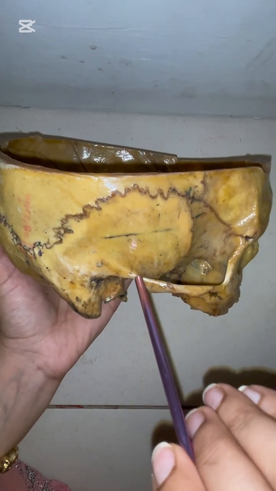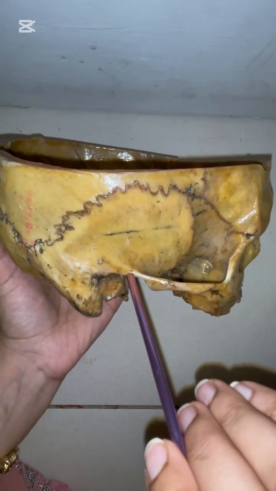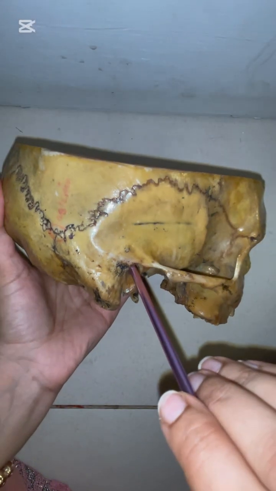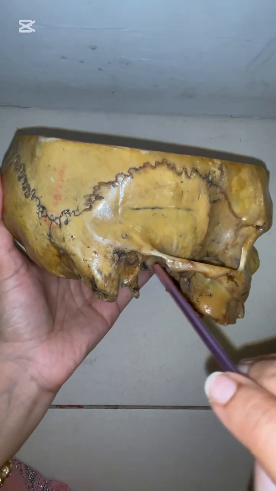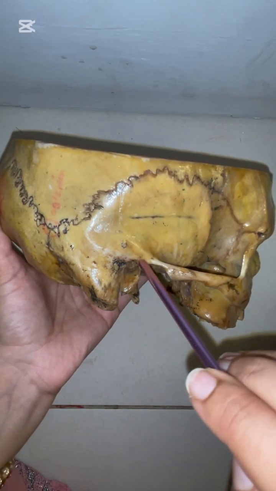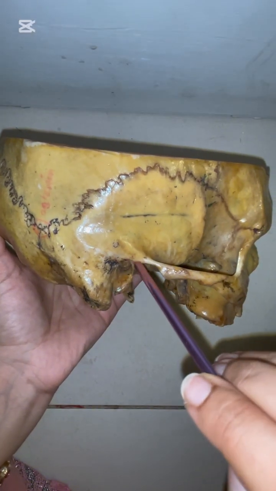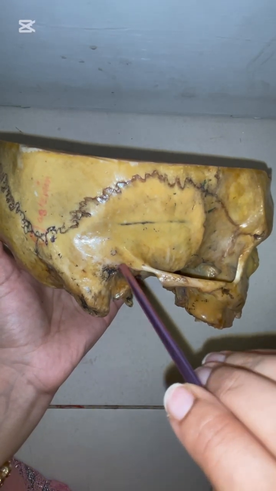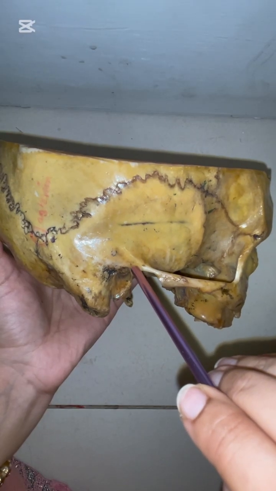Now there is another structure that is called the suprameatal triangle. What is that? This is the external acoustic meatus. The posterior-superior border of the external acoustic meatus forms the inferior boundary of the suprameatal triangle, or the Mach-Evans triangle.